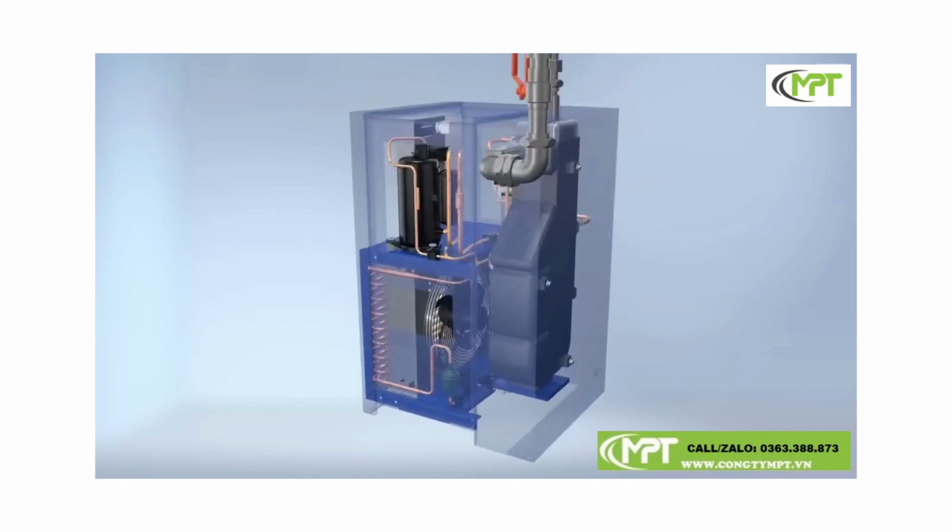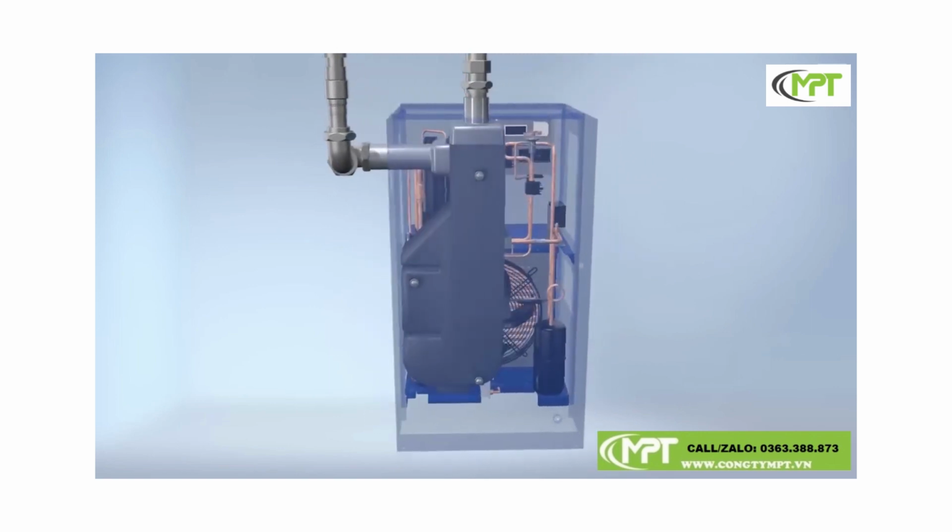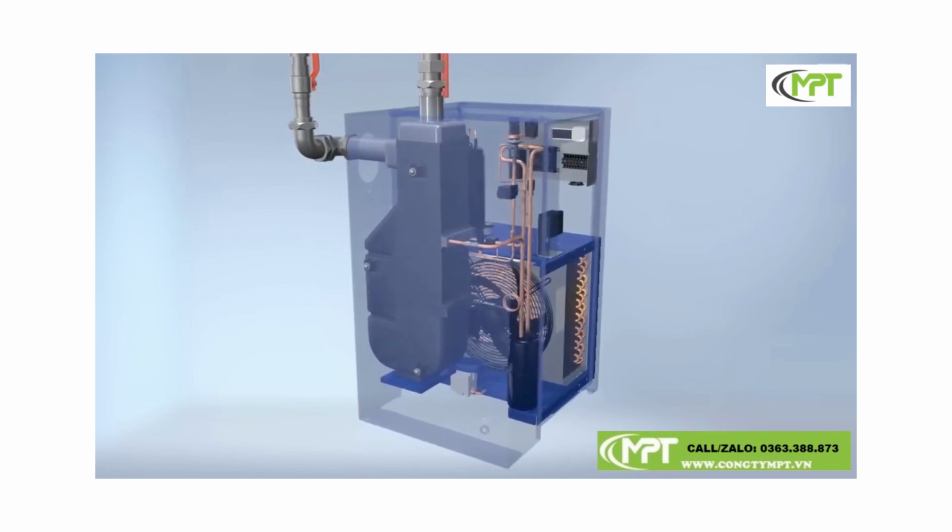The functional principle of a refrigerant dryer and the advantages of a dry point RA Eco in detail.